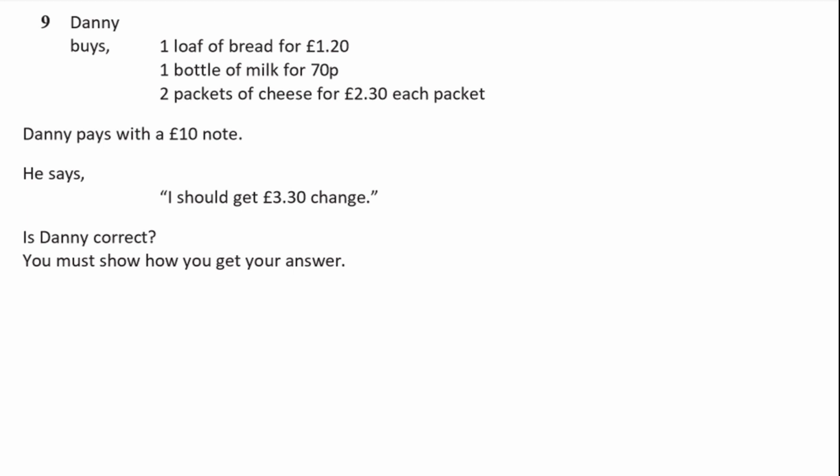Okay. Question 9. Danny buys 1 loaf of bread for £1.20, 1 bottle of milk for 70p, 2 packets of cheese for £2.30 each packet. Danny pays with a £10 note. He says, I should get £3.30 change. Is Danny correct? You must show how you get your answer.